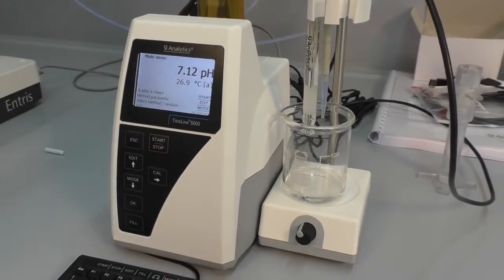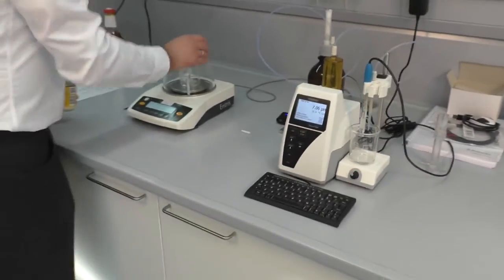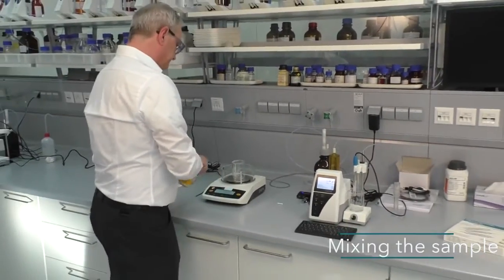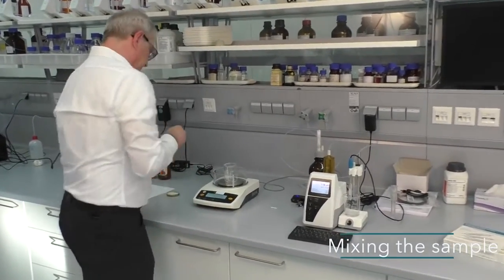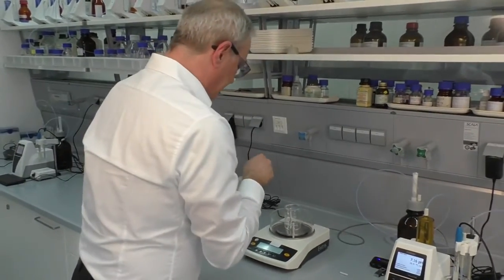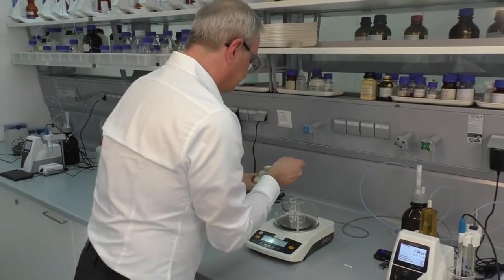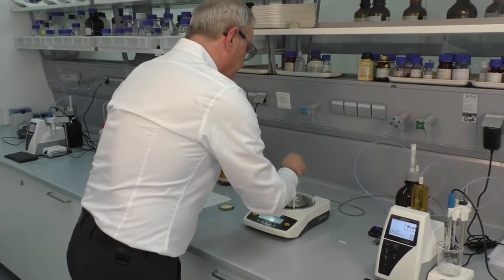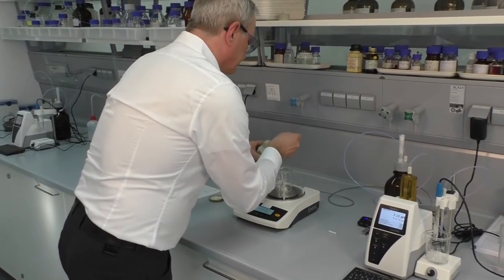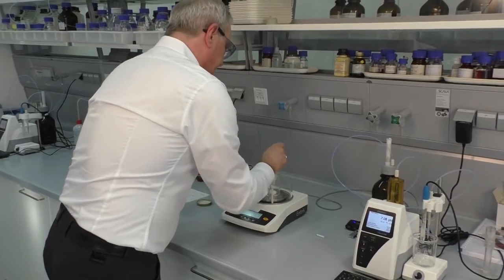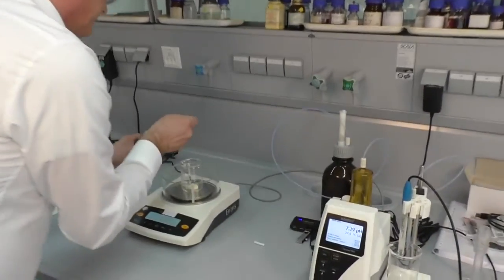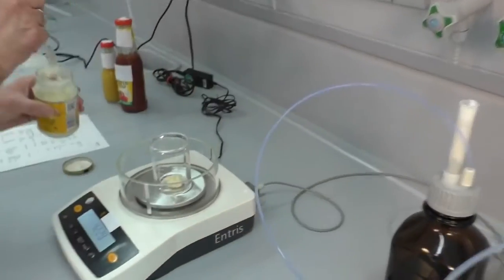We use a beaker, place it on a balance, press Tara. We mixed the sample a little bit before, and we will now use three or 4 grams.